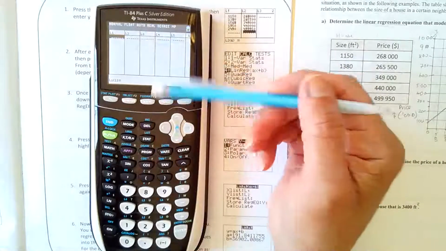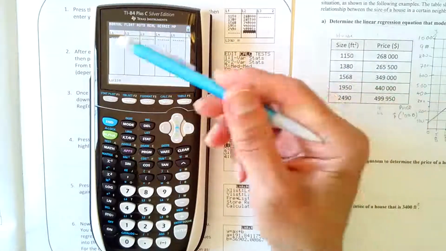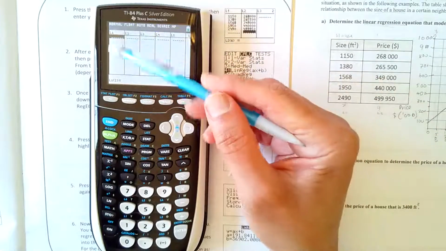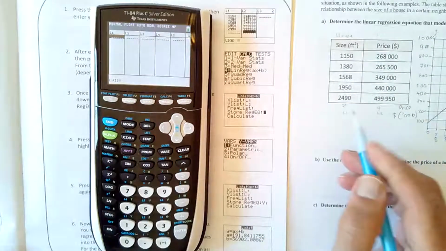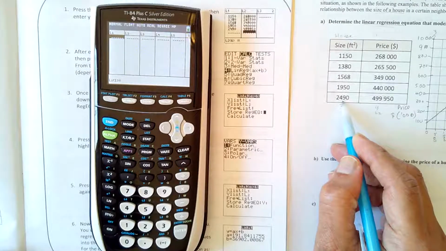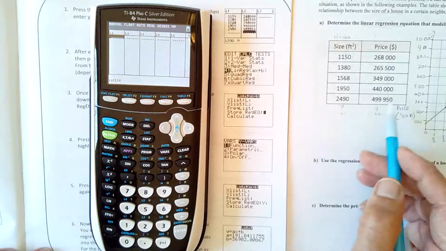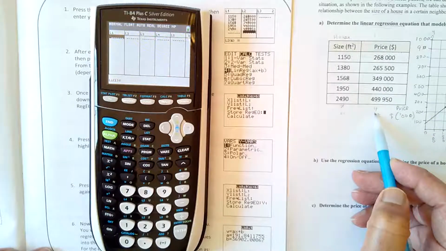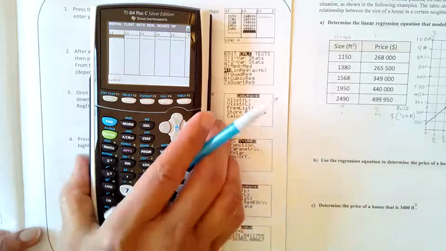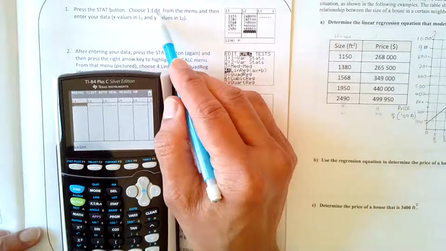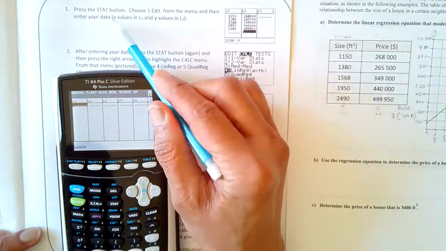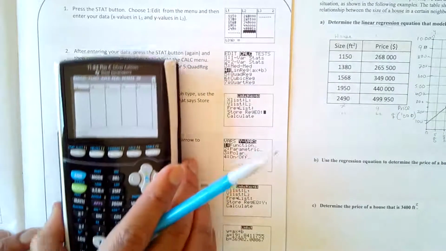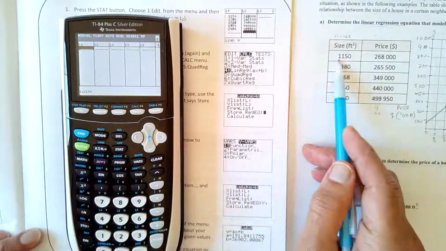Here we have a few columns, L1, L2, L3, L4, all the way. L1 will be referred to as our X coordinate points, and L2 will be the Y coordinate points. So once you have that, enter your data in the X value for L1 and L2. So I'll go ahead and enter the set of data.